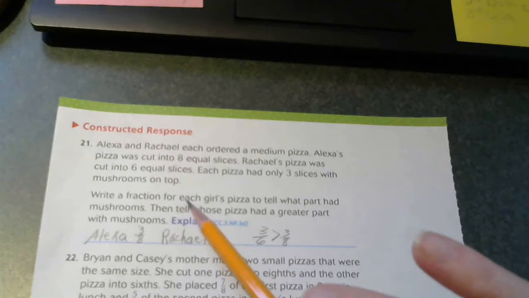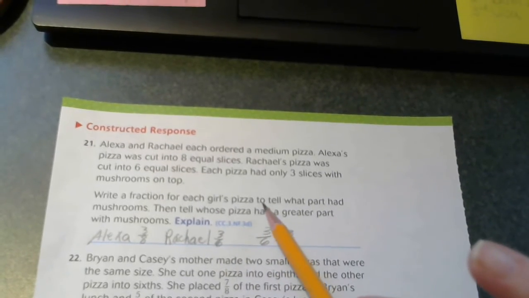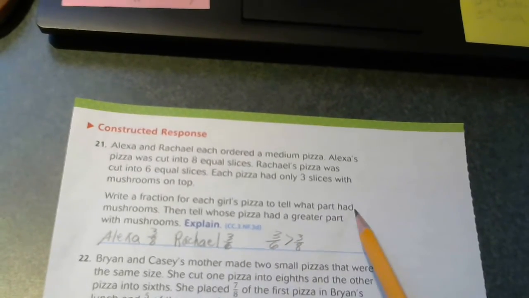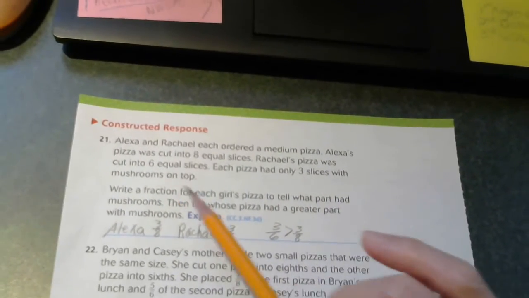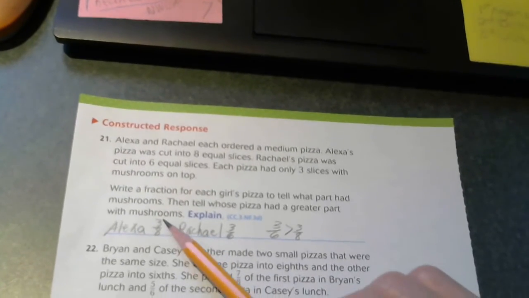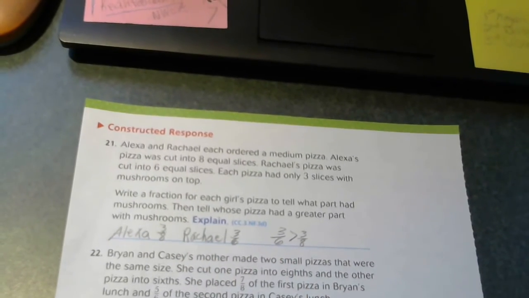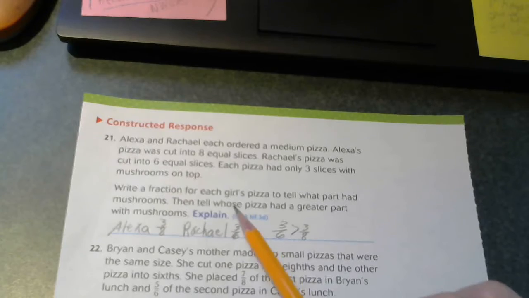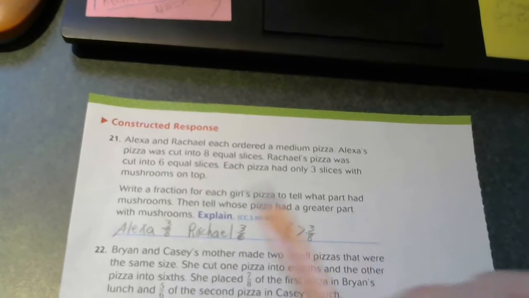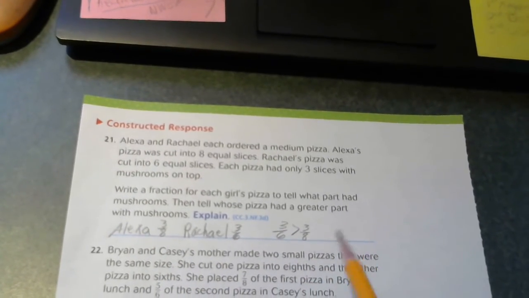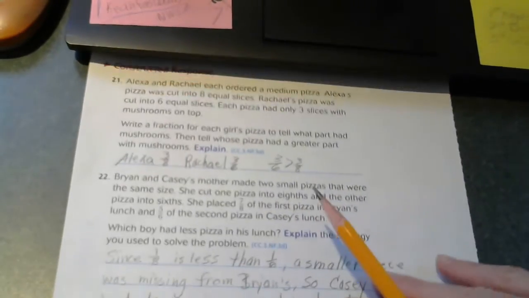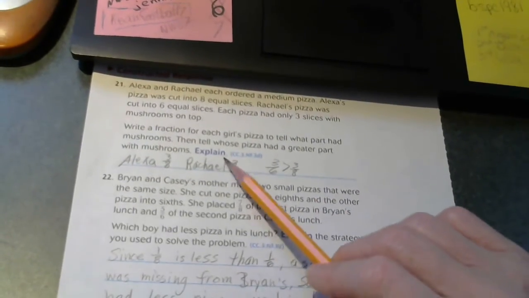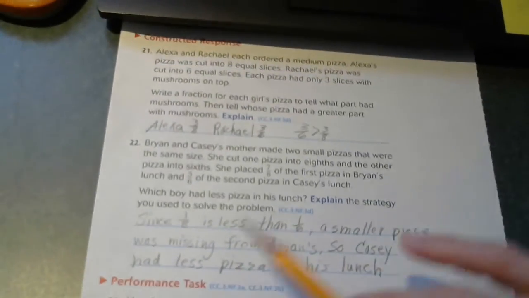Write a fraction for each girl's pizza to tell what part had mushrooms. So 3/8 and 3/6. Then tell whose pizza had a greater part with mushrooms. So 3/6 is larger than 3/8. So Rachel's had more mushrooms.